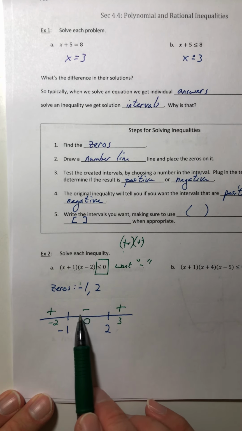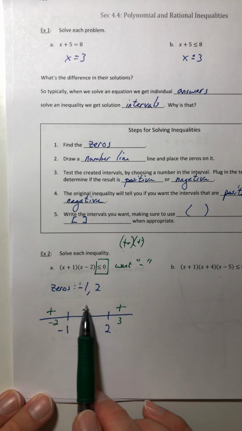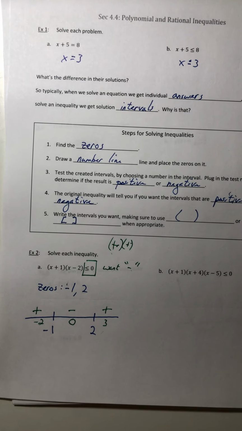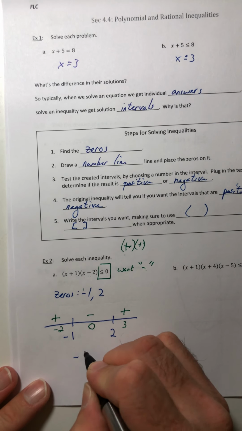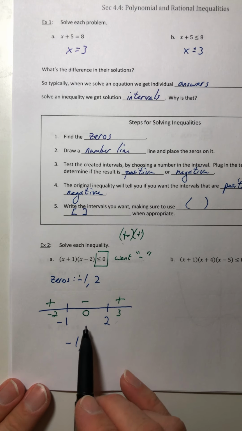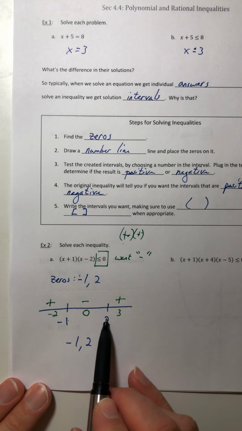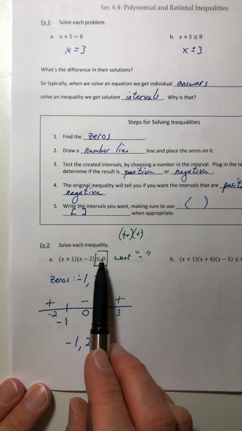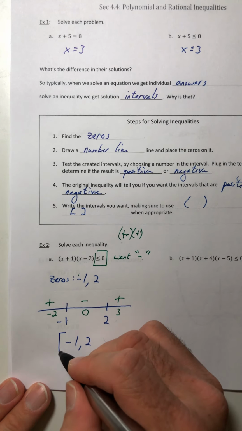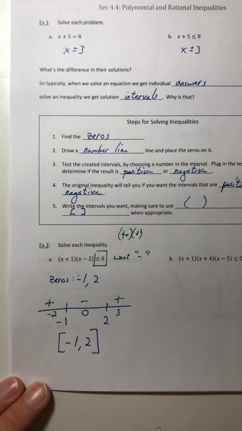Well, there's only one minus sign, and it's on that middle interval. It's in between the -1 and the 2. So that's going to be your solution set. Anything from -1 to 2 is going to make it negative, which is what you wanted. But since it has the equal bar, you're going to put brackets on the two numbers.